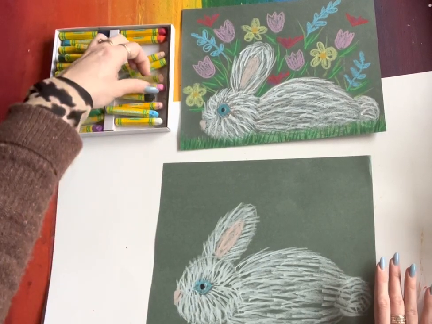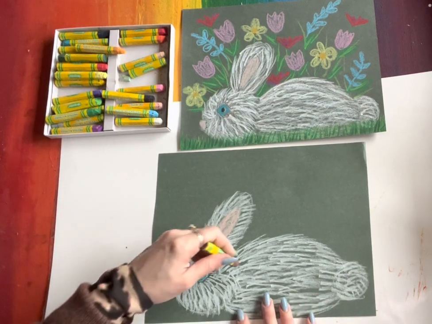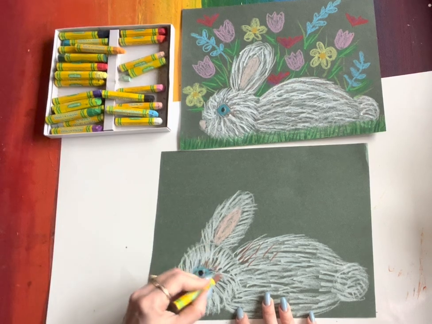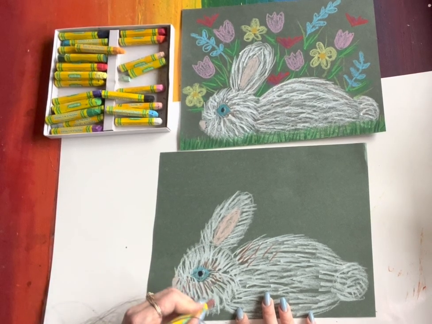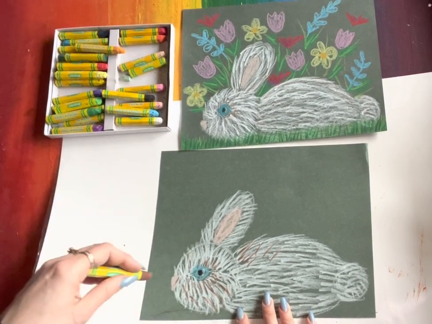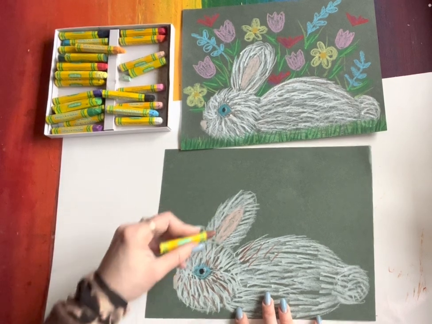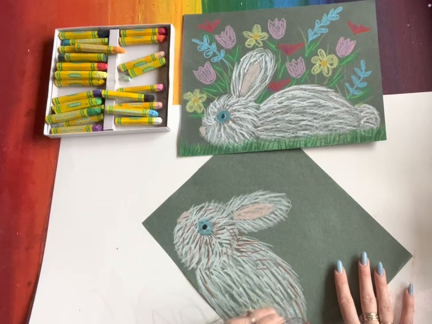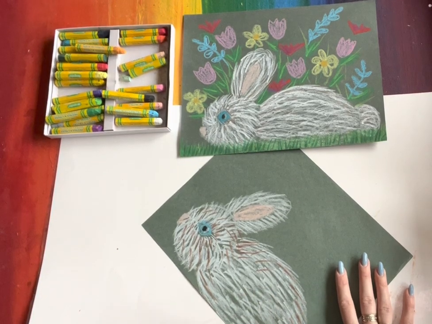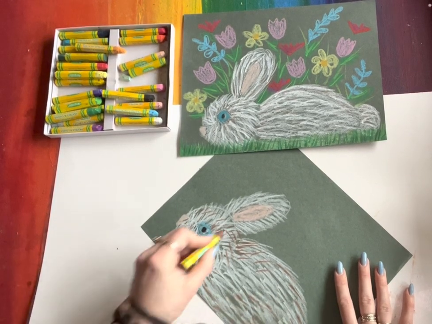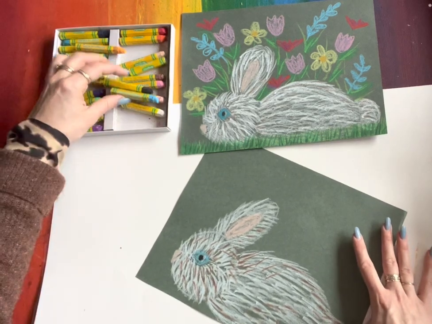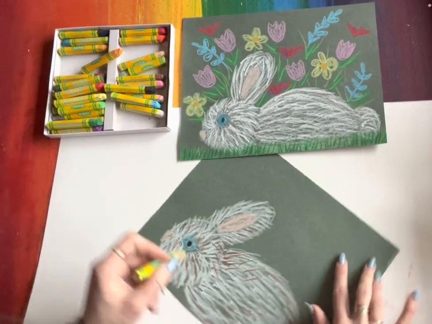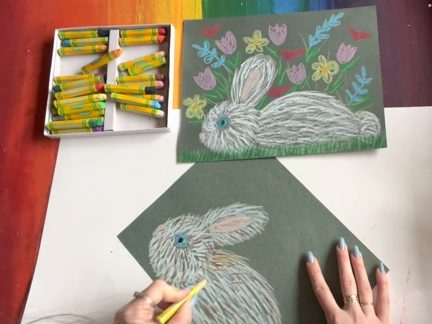Okay, and then here's where you can have fun and start layering different colors. You might want some brown in your bunny. You might even want to do a spot on the bunny's eye to make it look more unique. I'm going to let you decide about that. Okay, you can add some more gray if you want. Oh, there's a nice beige color.